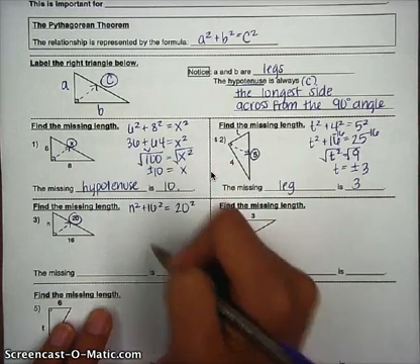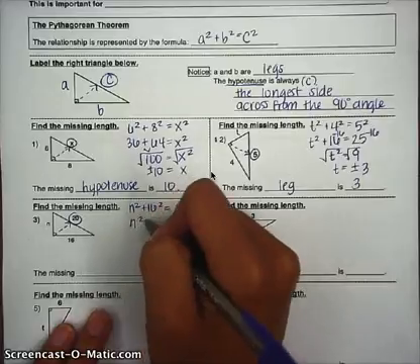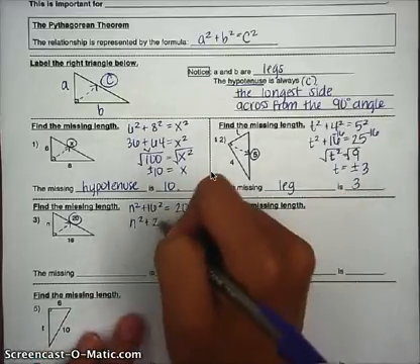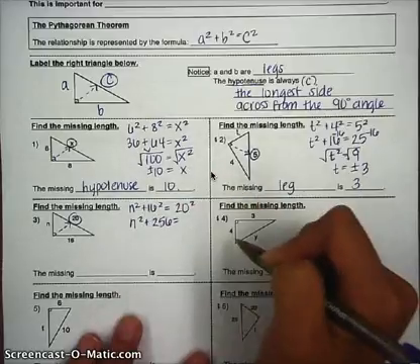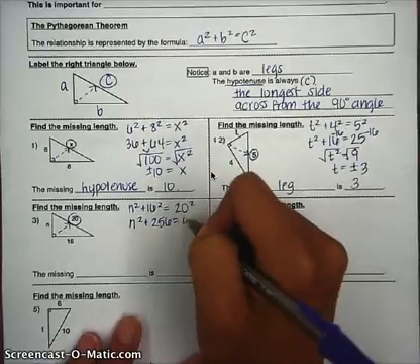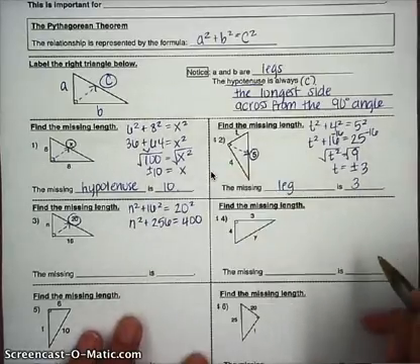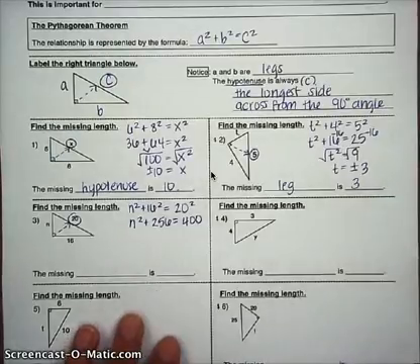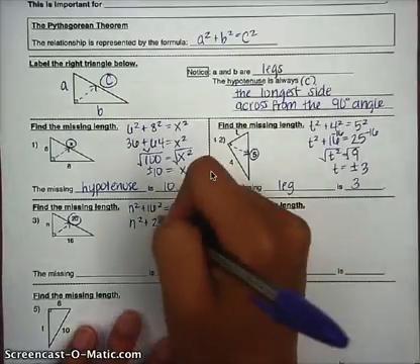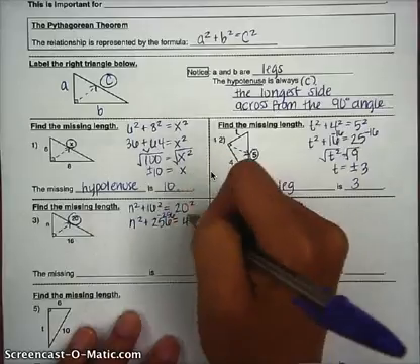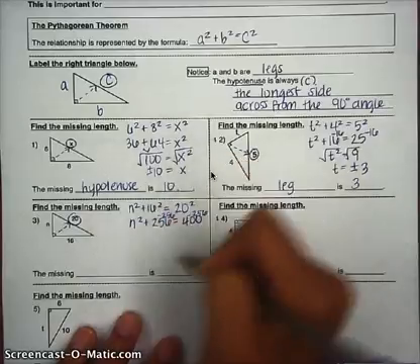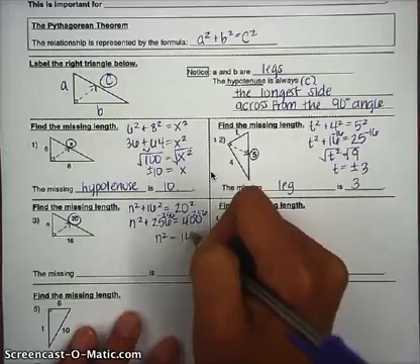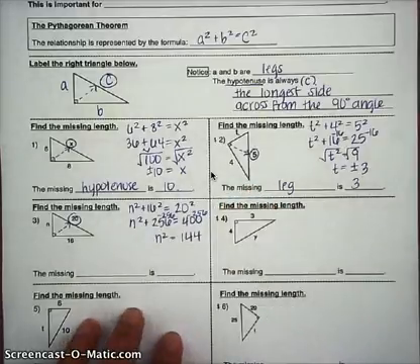Here I'm going to simplify what I have, so I'm going to be left with n squared plus, does anyone know what 16 squared is? 256 equals, what's 20 squared? 400. Can I combine like terms here? No. I'm going to have to get rid of my constant instead. So I'm going to subtract 256 from both sides, leaving me with n squared equals 144. Are we done? No.